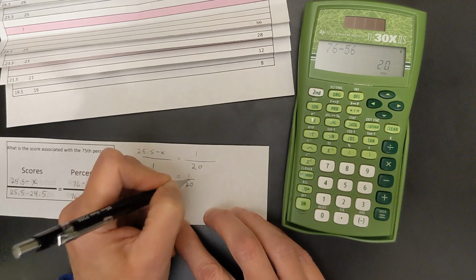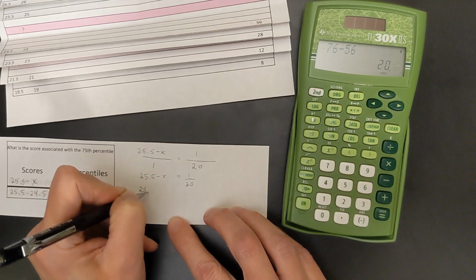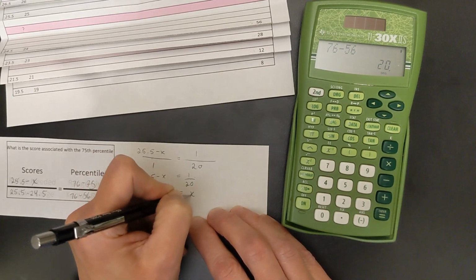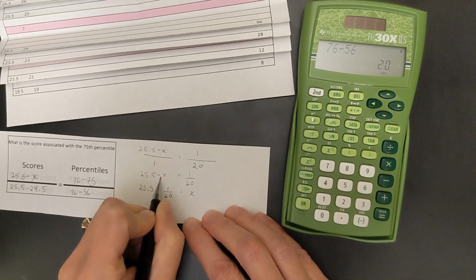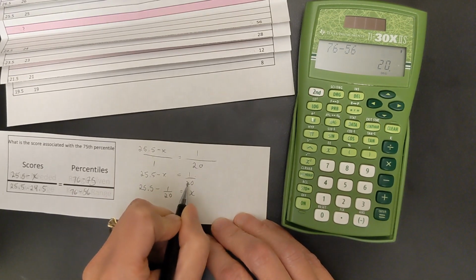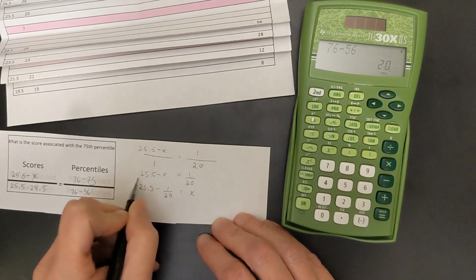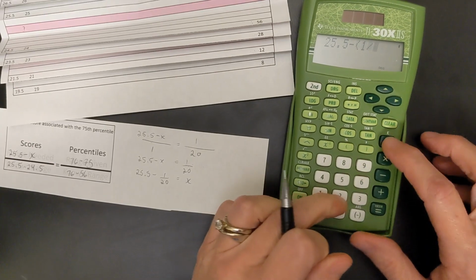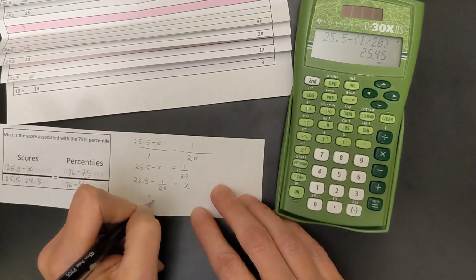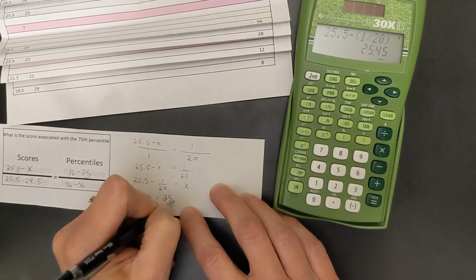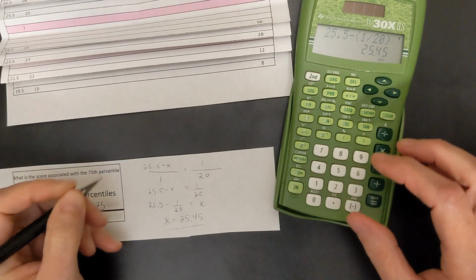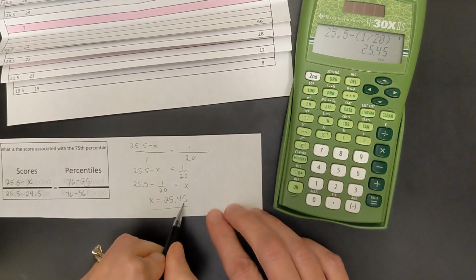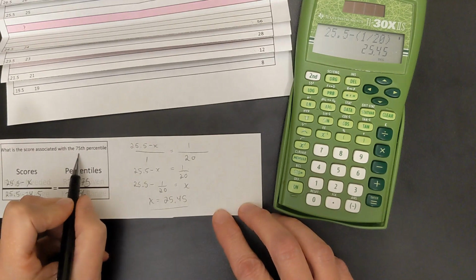And then we move this term to this side and the x to this side the same way I showed you before. It's 2 steps, but I'm going to combine them now to save time. So we subtracted x from both sides, it canceled out over here and ended up over here. I subtracted 1/20th from both sides, it canceled out over here and ended up over here. Okay, so 25.5 minus 1 over 20 is x equals 25.45. That's our answer. And what is the score associated with the 75th percentile? A 25.45 score is associated with the 75th percentile.